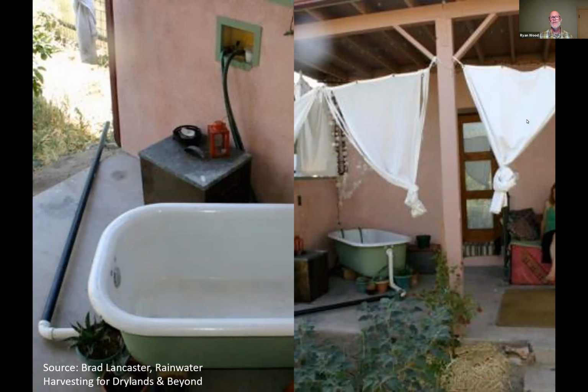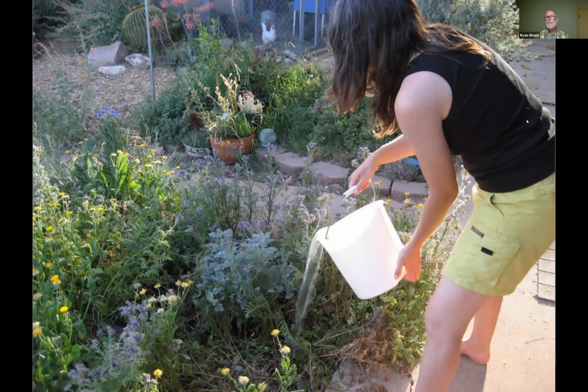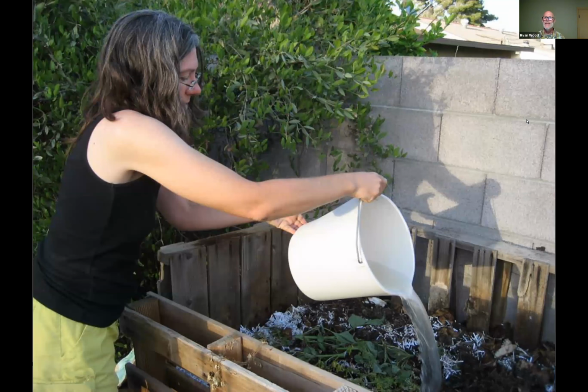Just creating that outdoor space. This is just a single outlet drain. Pretty basic. You can also use a bucket. Place a bucket in your shower, capture that water, and then go out and pour it on the landscape. And if you have a compost system, it definitely needs water, so you can always pour it on your compost as well.